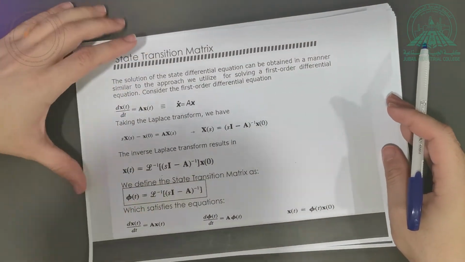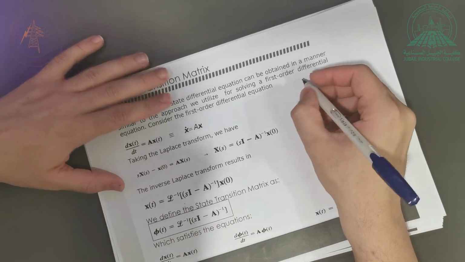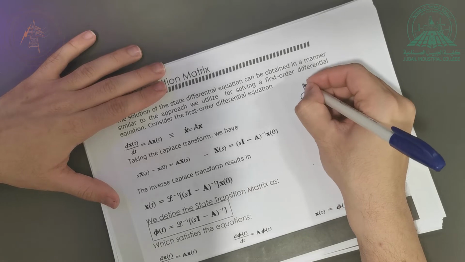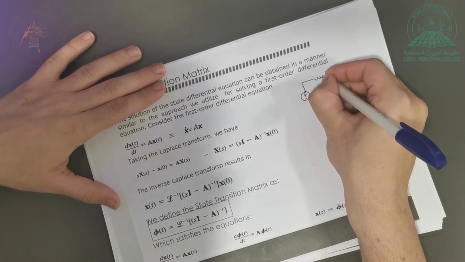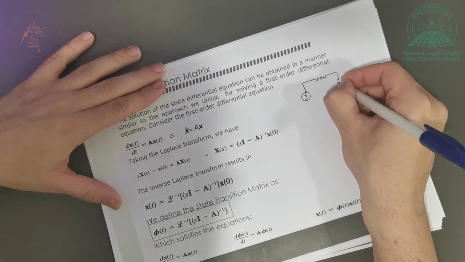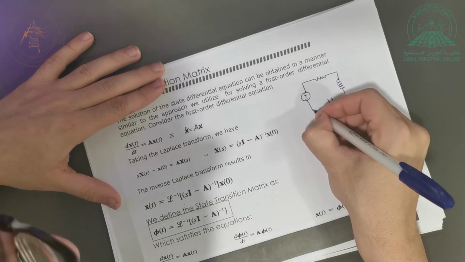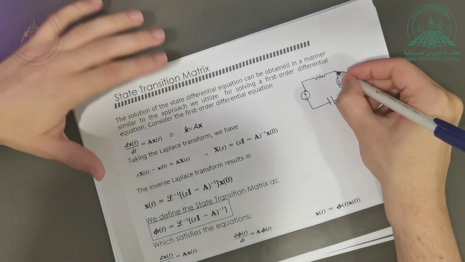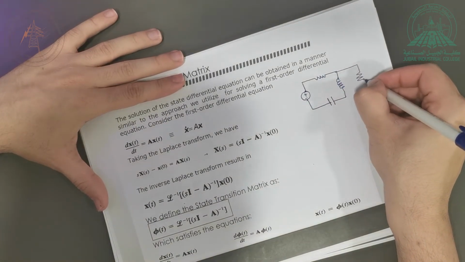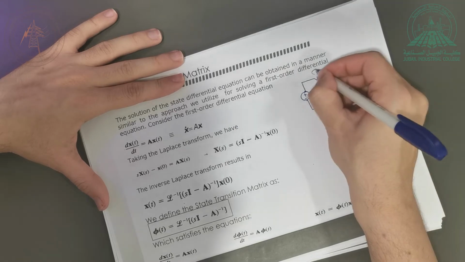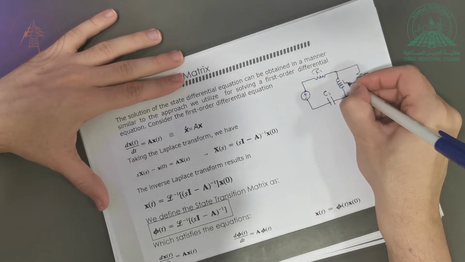So if I have a circuit like this, and let's say I have another resistor here as well. So this is R2, R1, this is C1, this is L1.